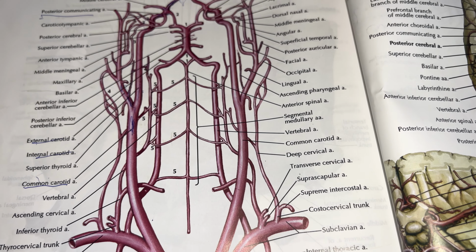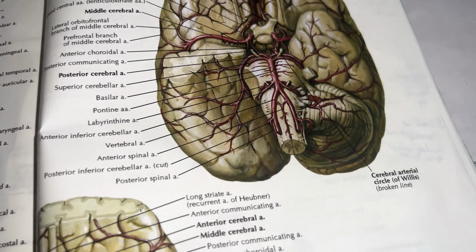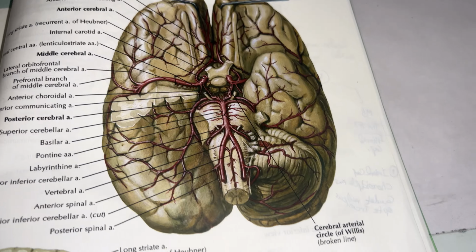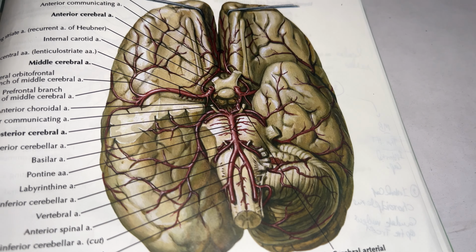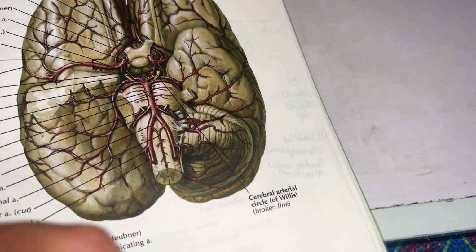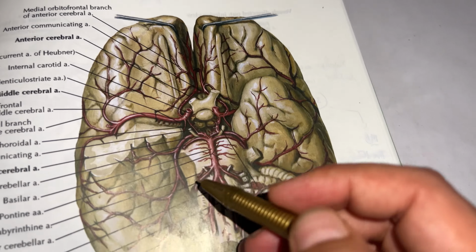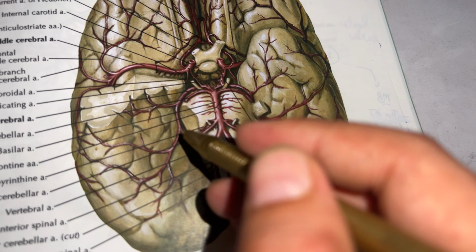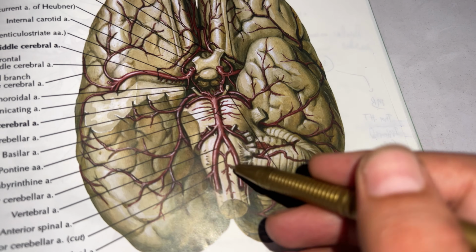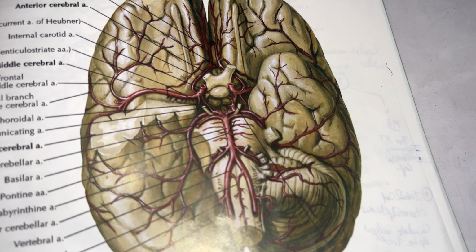Now this is the inferior view of the vertebro-basilar system containing the vertebral artery and the basilar artery and its branches.